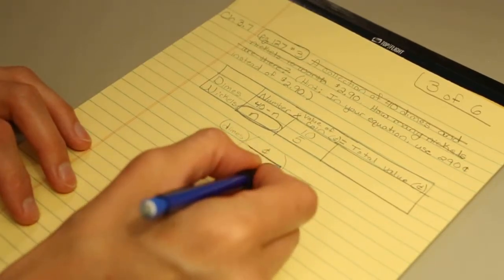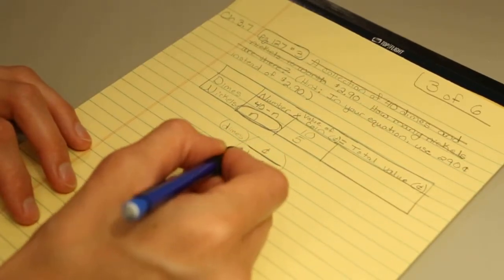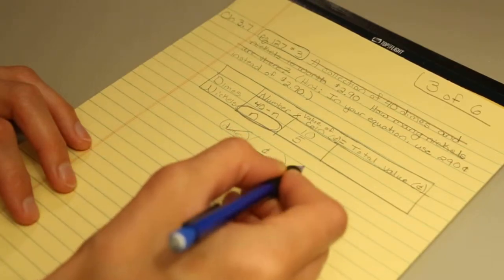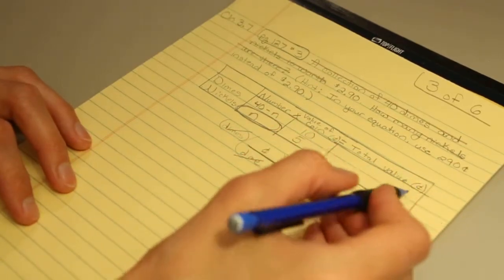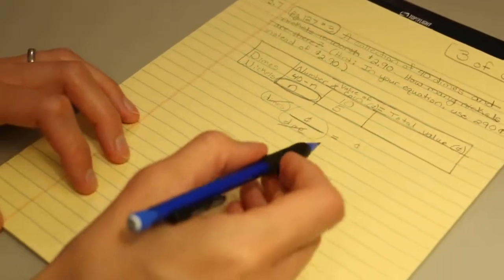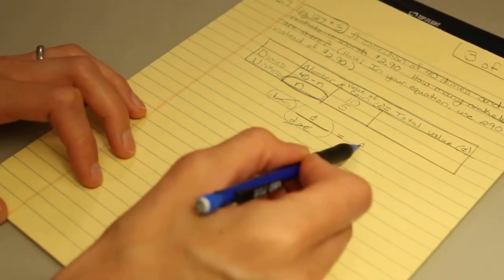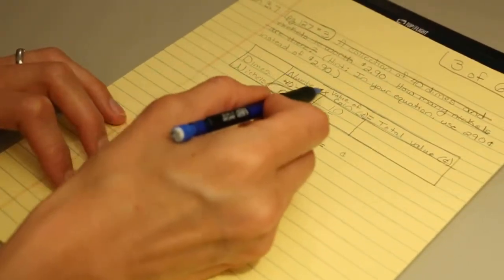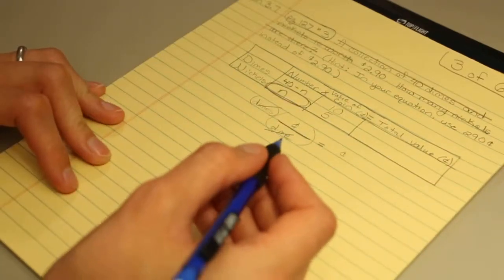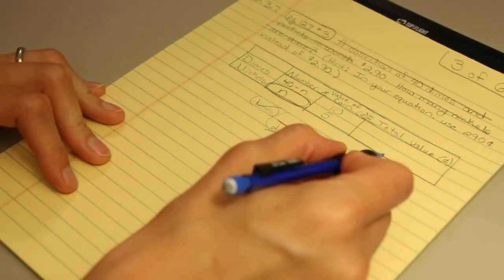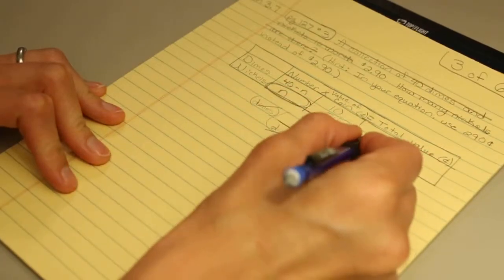If you don't show the per dime part, you won't be able to see the cancellation. Total value, cents. So we've proven that our units of cents will be gained if I do number times value of coin. All right, this is the easiest box to get because n times 5 is just 5n.